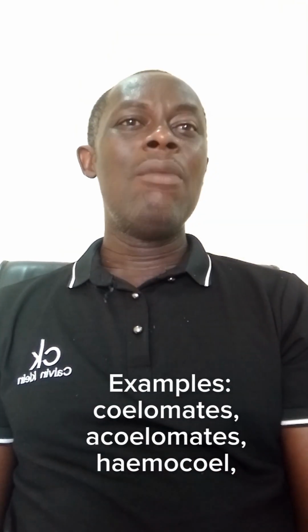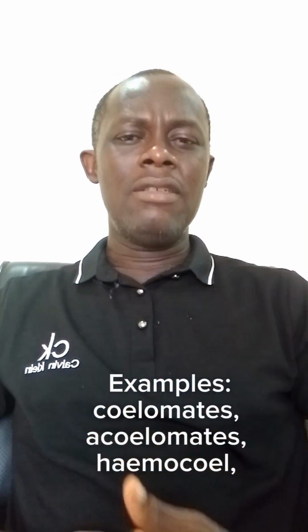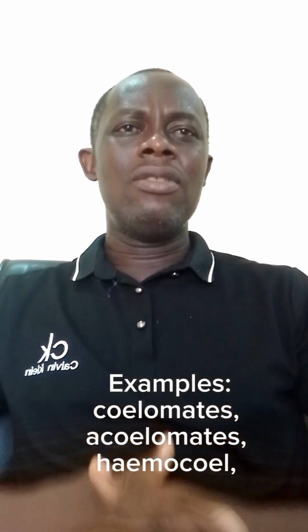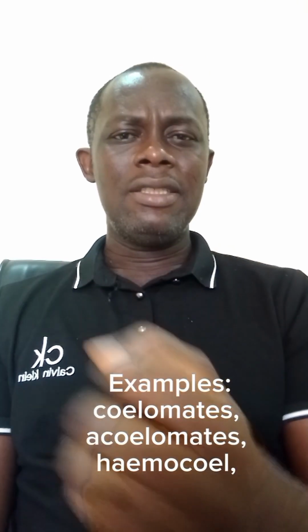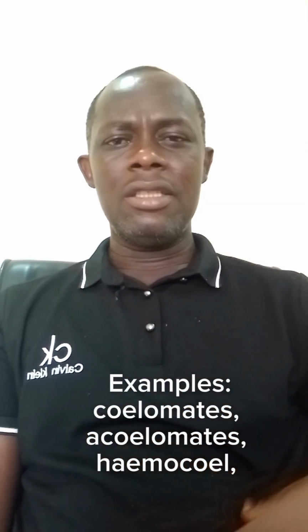Then we have hemocoel. Hemocoel is like the blood of mollusks, particularly snails, that's found in the body cavity. That's the slimy liquid that's found in snails. Their mantle cavity is said to be the hemocoel.